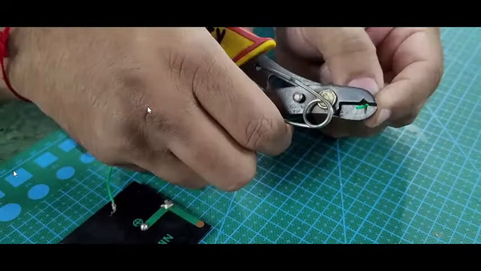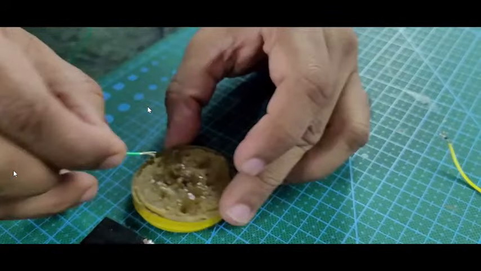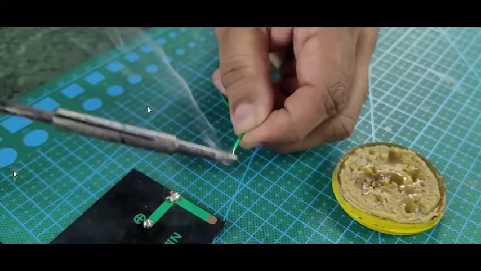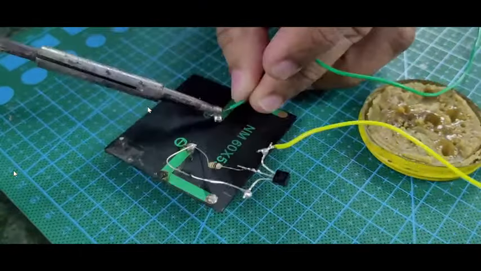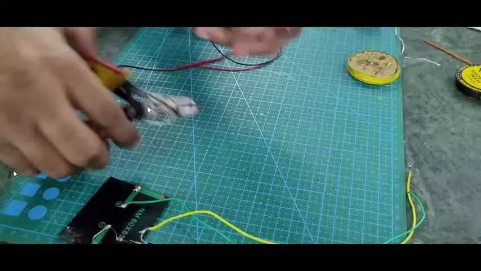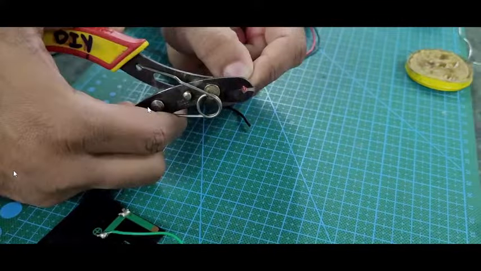Now take the second wire, strip both ends and again apply flux and also metal onto this green wire. So let's connect this wire to the positive terminal of solar panel. After that, take two more cables, remove them and do the same thing.